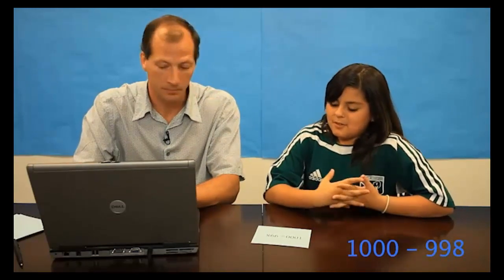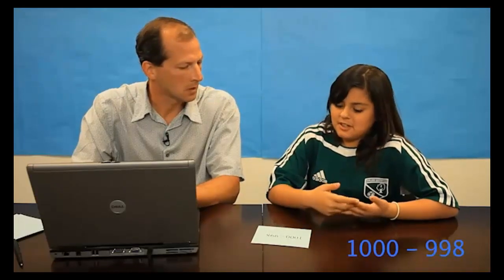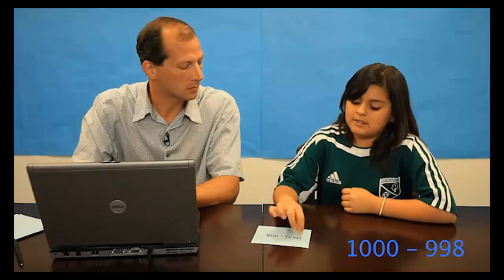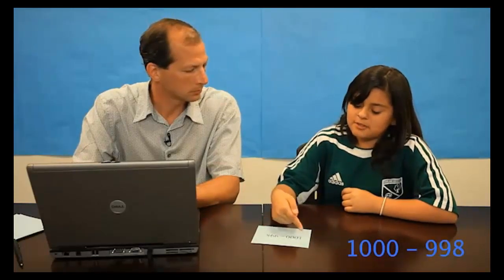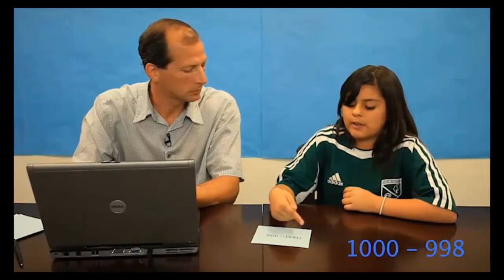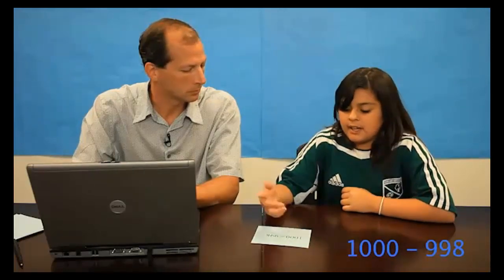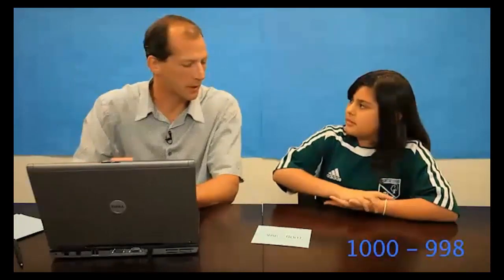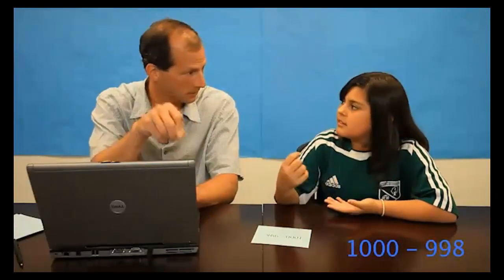Two. And how did you figure out the answer? Well, I did repeated subtraction, the same thing I did in the first problem. I took the 1 and put it in front of the 0, and that was a 10. I crossed it off again, and that was a 9. I did the same thing again and again until I got my answer. Okay, so when you say repeated subtraction, you were thinking the way you would do it with pencil and paper? Yeah. With crossing things out? Yeah. Okay.